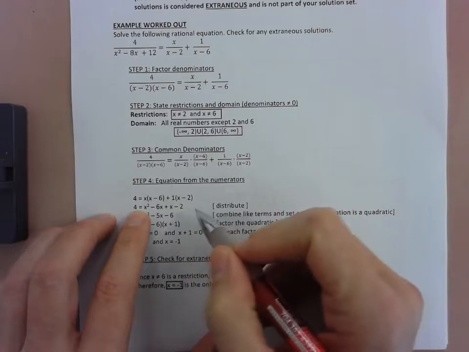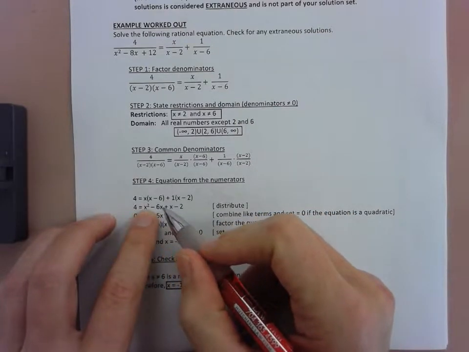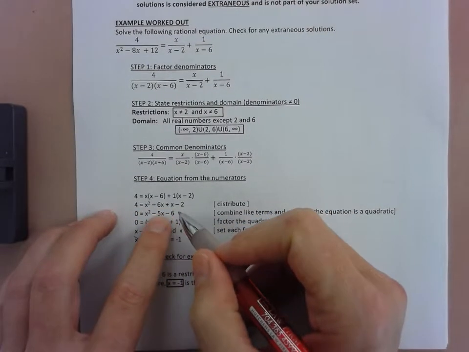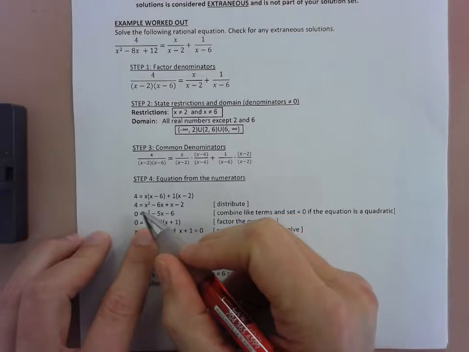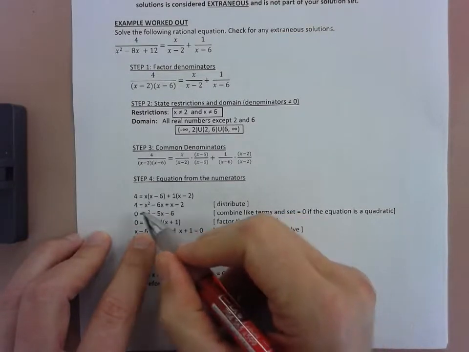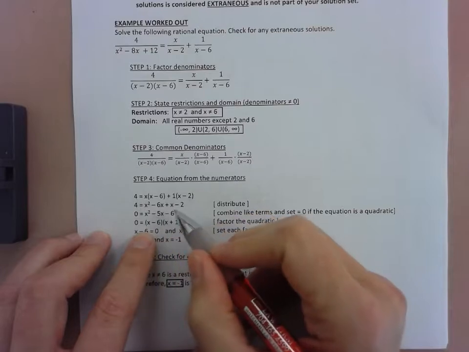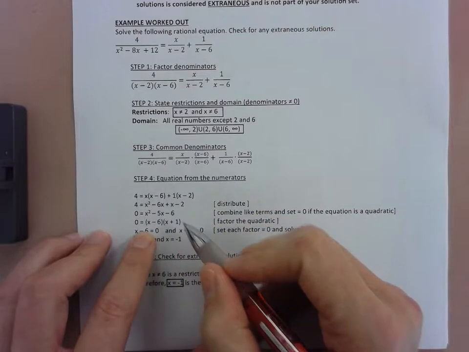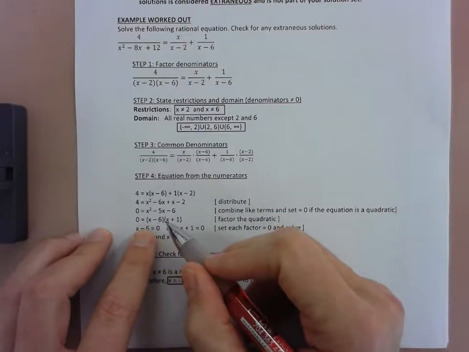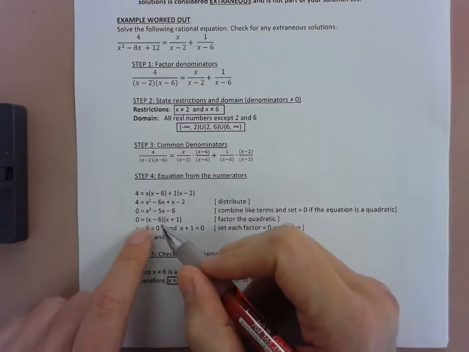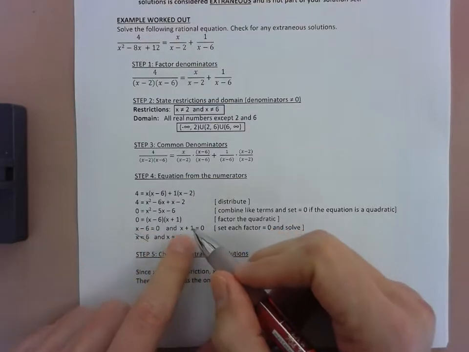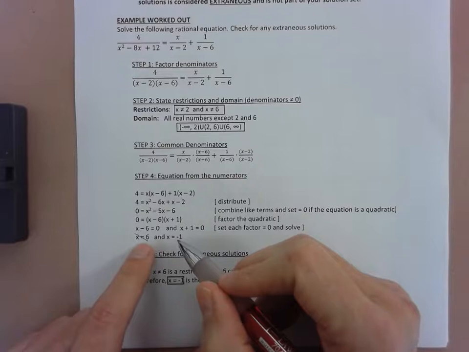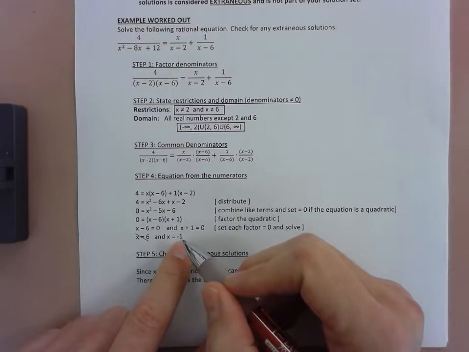In this case, we're going to get a quadratic, so that's x squared minus 6x, and this is x minus 2. So if we combine like terms and subtract this 4 from the left side, we'll get minus 6, and that'll factor to x minus 6, x plus 1. Set your factors equal to 0, and you have two solutions, x equals 6 and x equals negative 1.